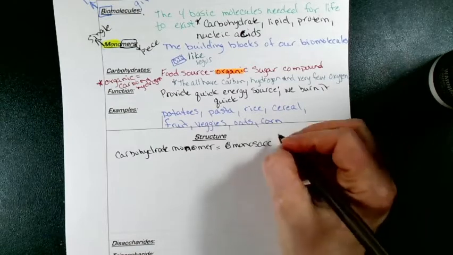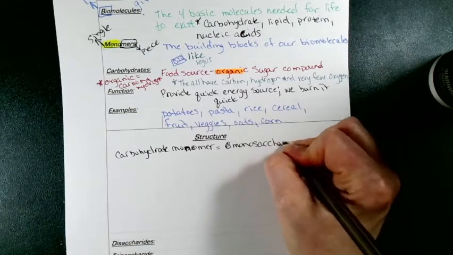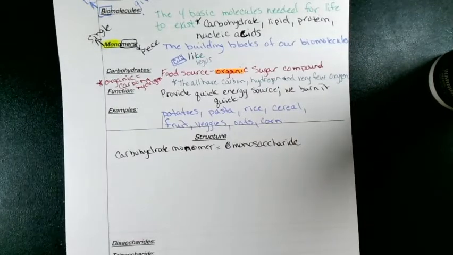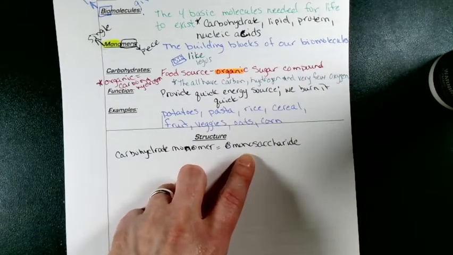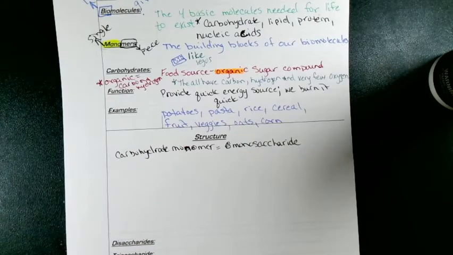So saccharide is the monomer for a carbohydrate.